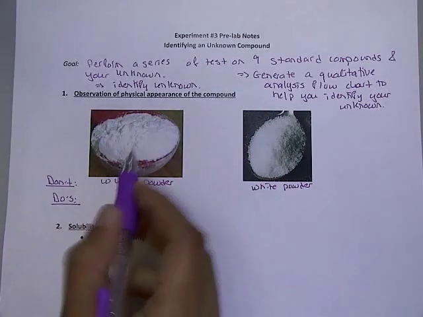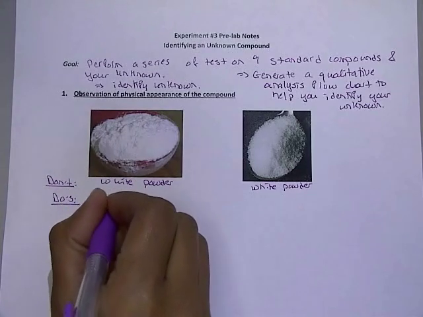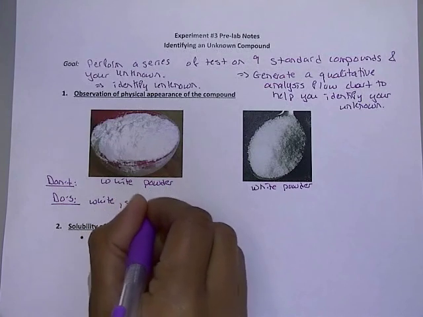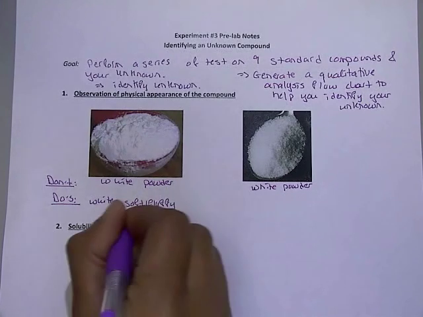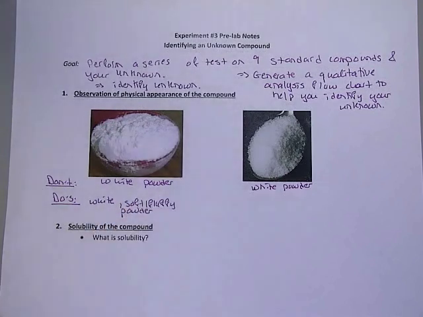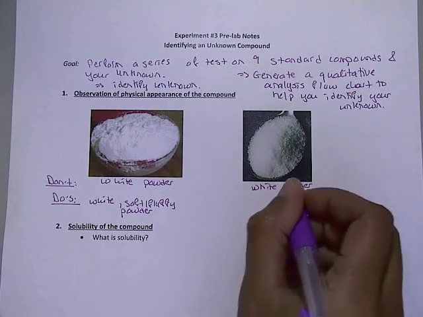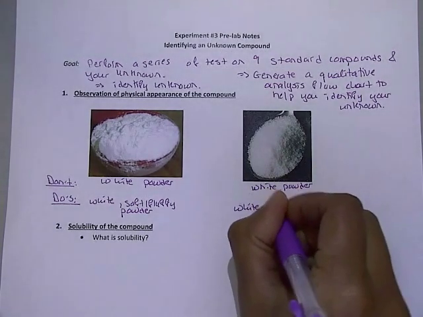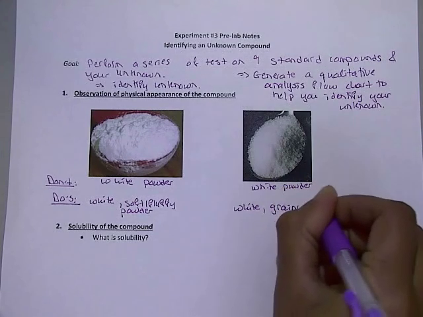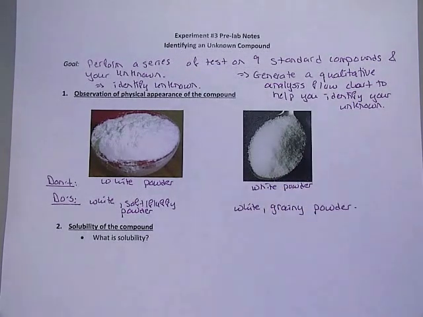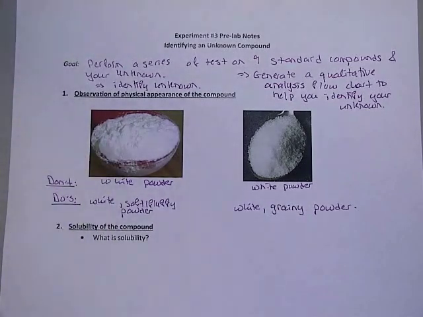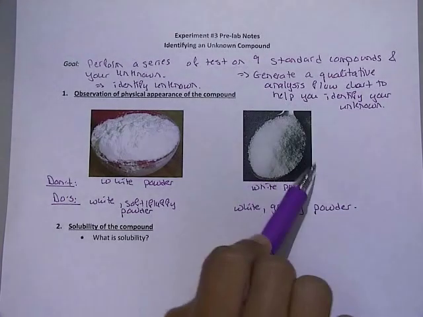material. By doing so, well, this powder is definitely white, so I should write the color. It seems like a soft and fluffy powder. Think of baking powder. Baking powder is very soft and fluffy. Now this powder, on the other hand, is also white, so let's write down the color. But it's not just white, it's actually grainy. So a good observation of the physical appearance of these 2 compounds: this one's a white, soft, fluffy powder. This one's a white, grainy powder.